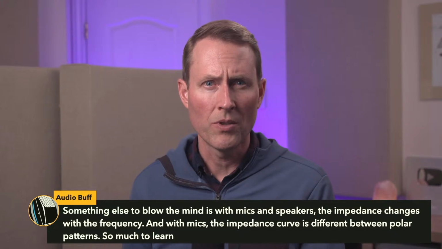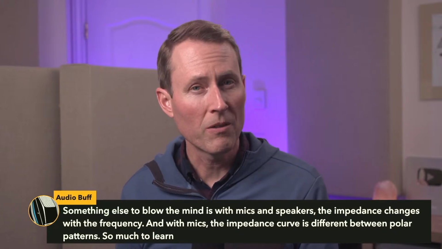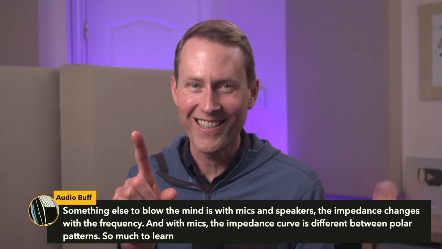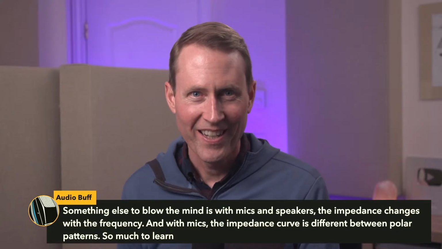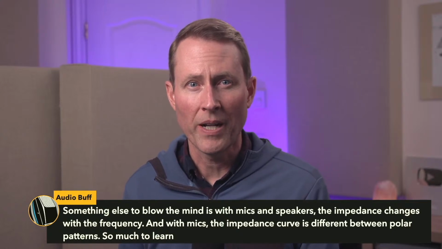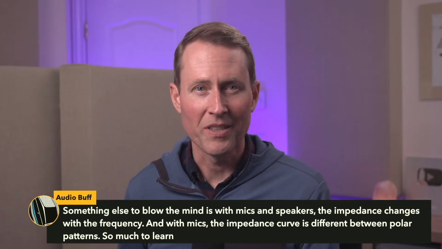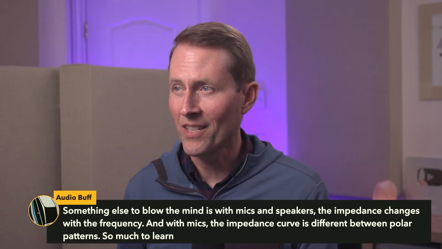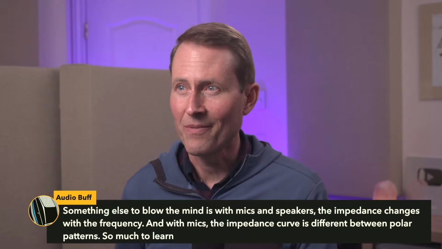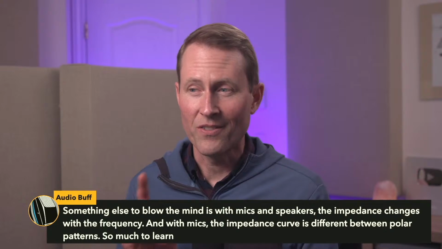Audio Buff: Something else to blow the mind is with mics and speakers, the impedance changes with the frequency. It's a good point. I was trying to keep it simple, but you're right. It does change with frequency. And with mics, the impedance curve is different between polar patterns. There is so much to learn. I completely agree, Audio Buff. There is a lot to learn, and the impedance at different frequencies does differ.